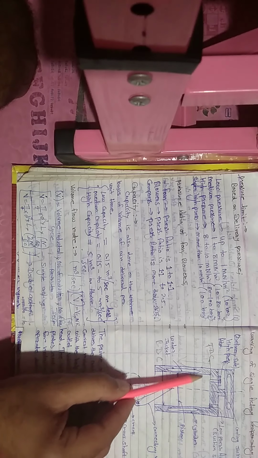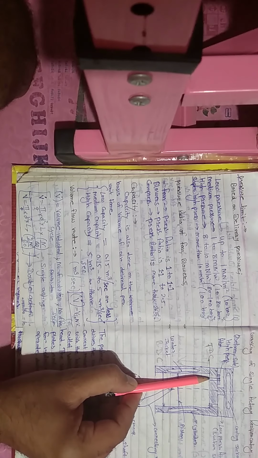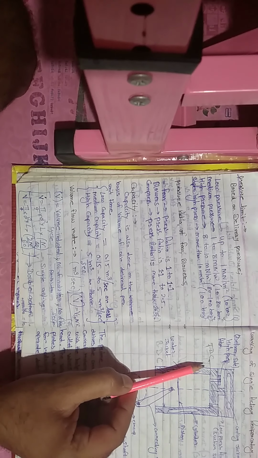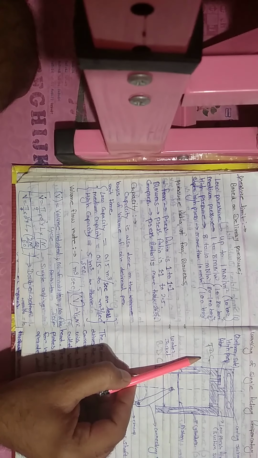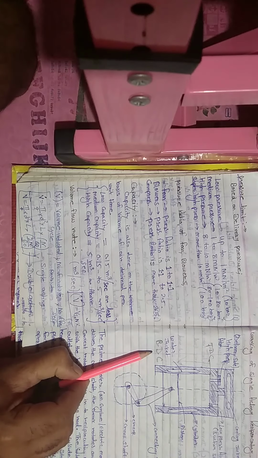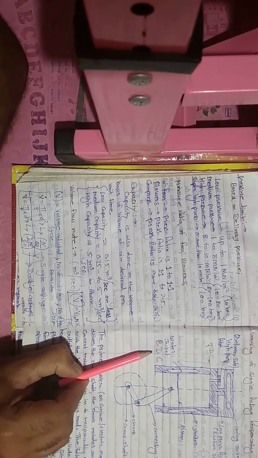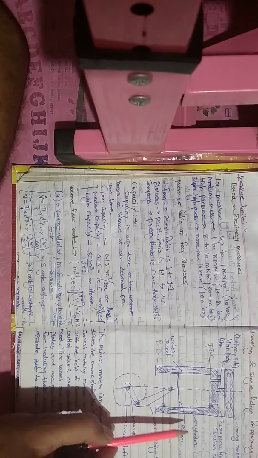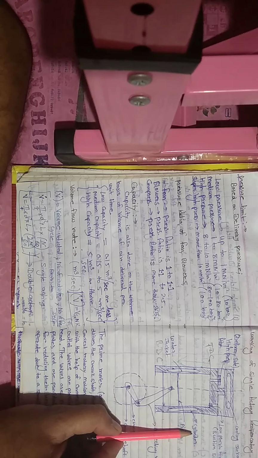The cylinder has two extreme positions, the top dead center and the bottom dead center. If the axis of the cylinder is horizontal, they are also known as inner dead center and outer dead center.